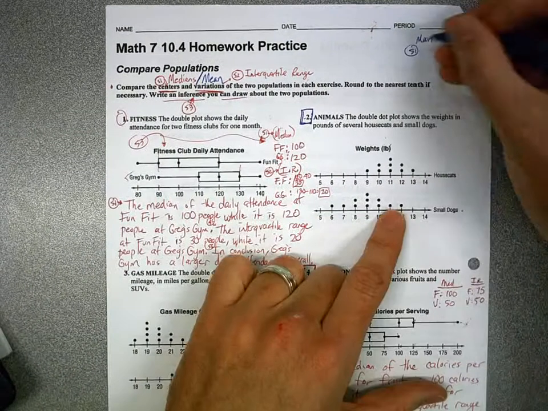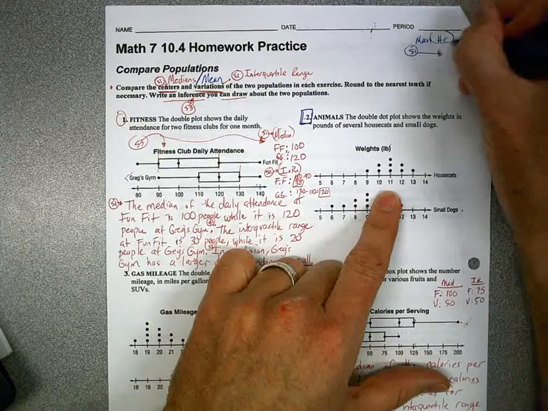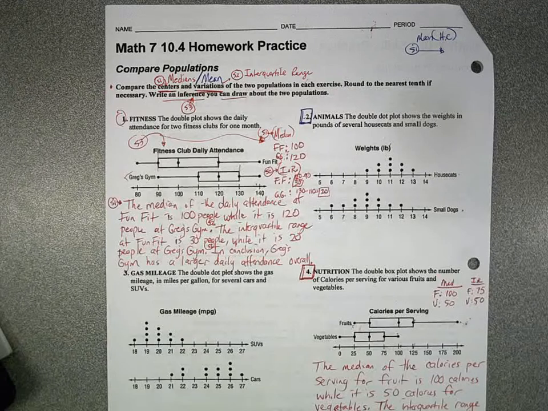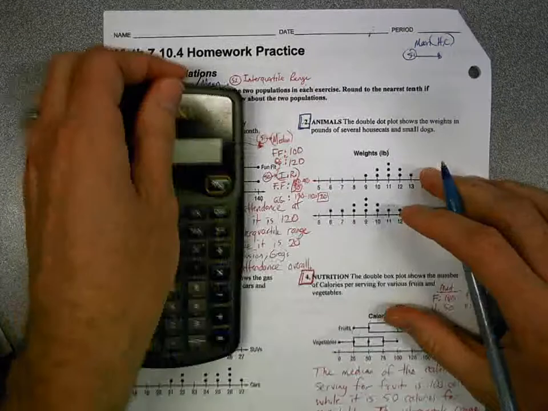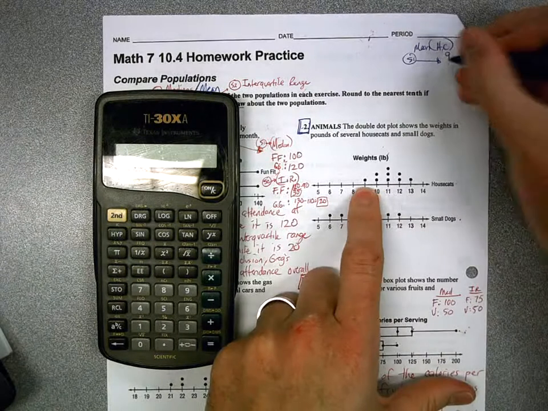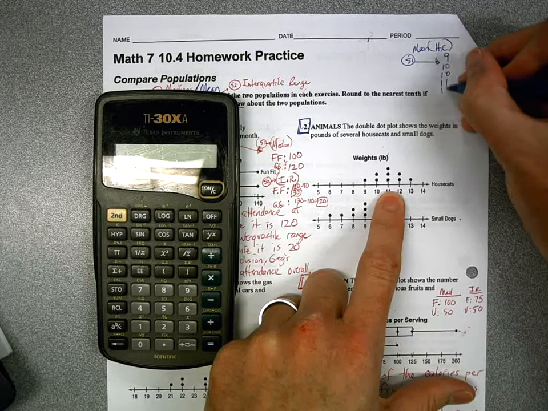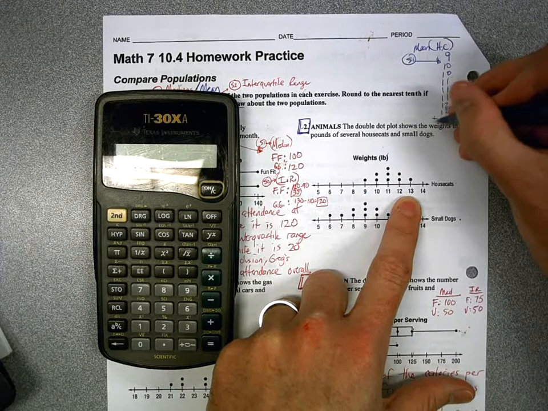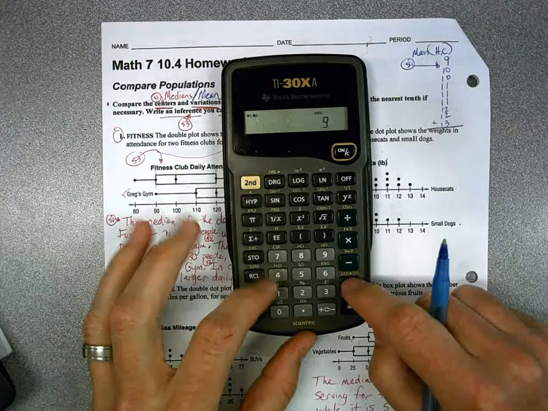I'll put HC for house cats. When I complete this, I'm going to add up 9, 2 10s, 3 11s, 2 12s, and a 13. I'll use a calculator to add them. 9 plus 2 10s is 20.